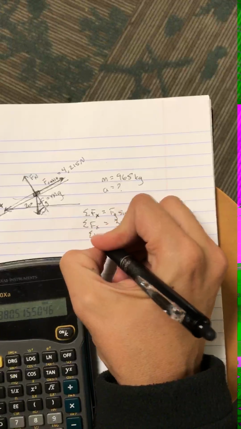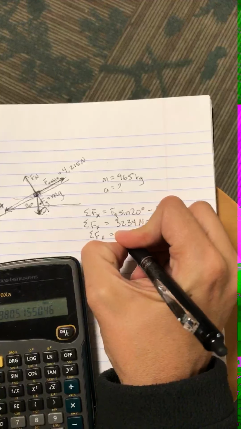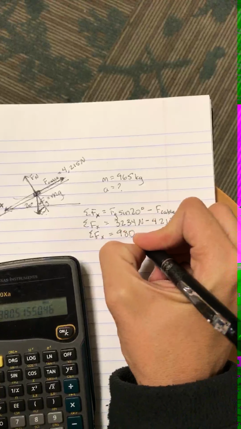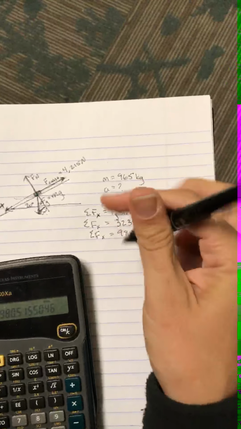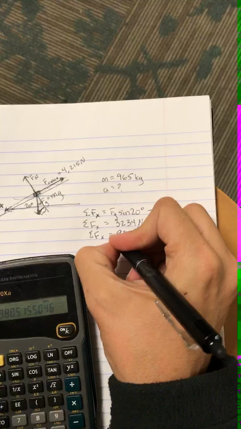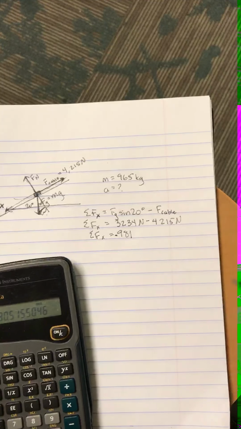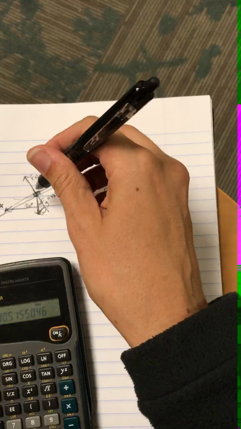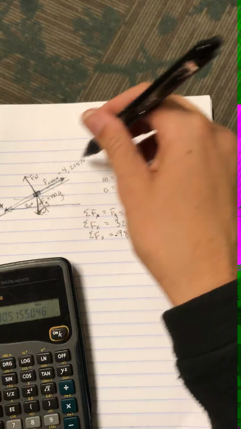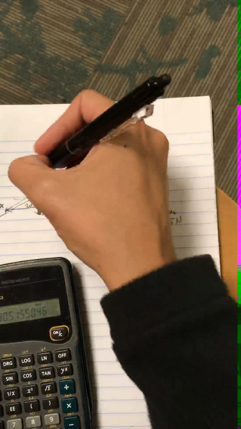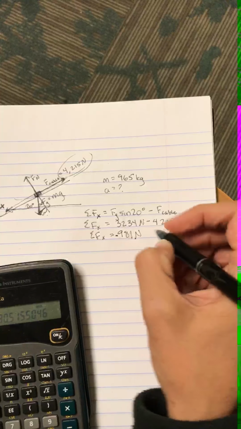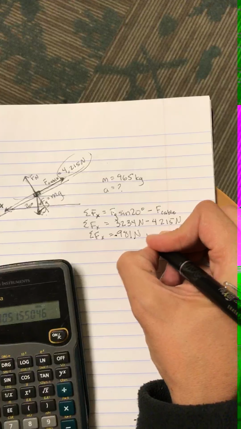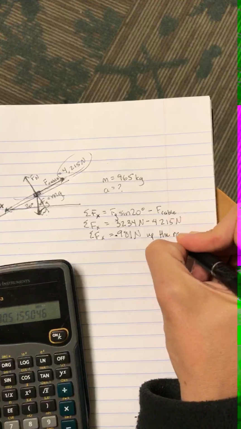And that gives us negative 981 newtons. And my answer is negative, which means that it's actually moving up. So the cable force is actually bigger. So it's moving up with a force of 981 newtons up the ramp.